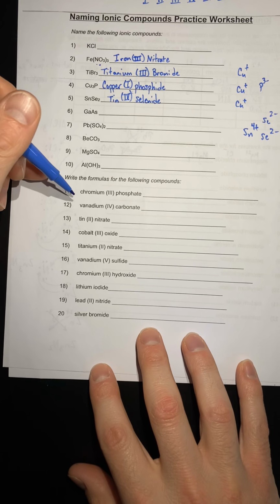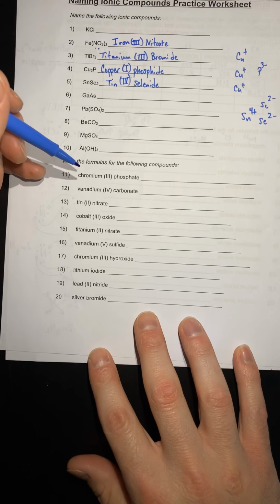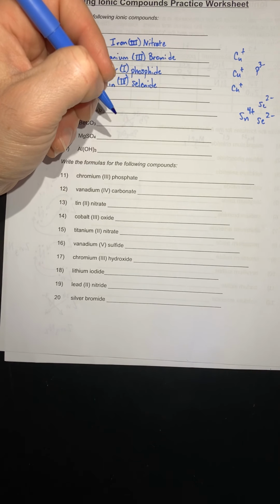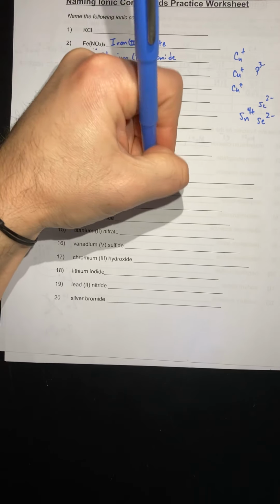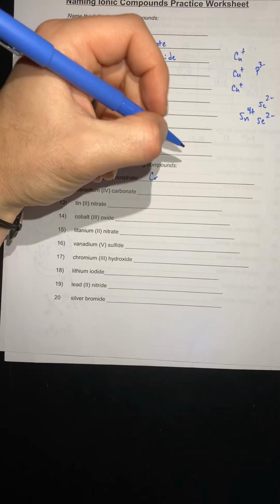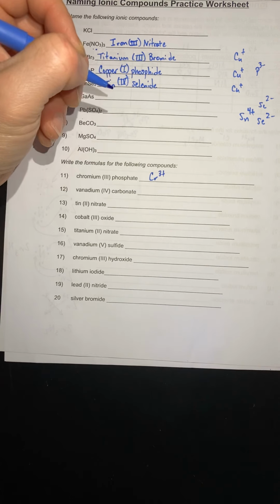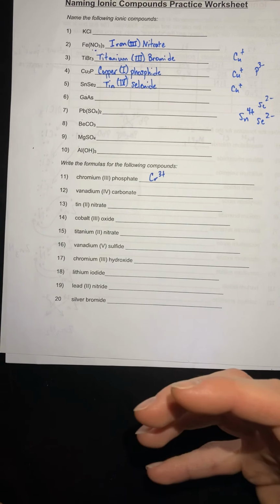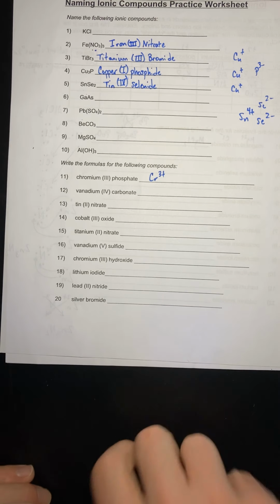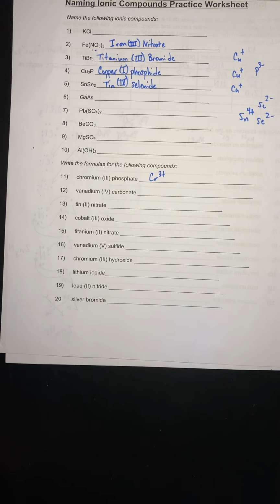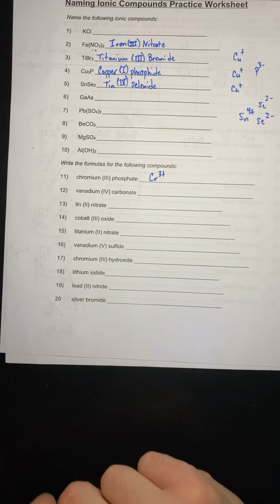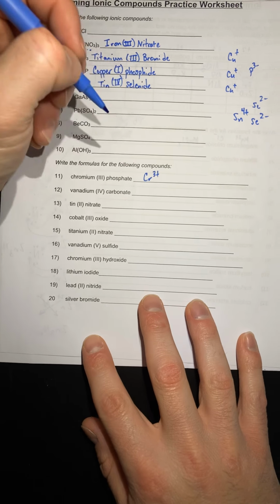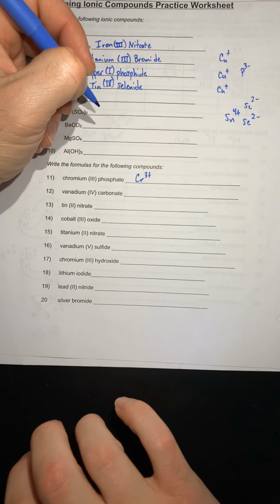So this first one right here, number 11, you have chromium 3 phosphate. All right. Chromium is what? What's the symbol? Cr. And if it's chromium 3, that means a positive 3 charge. Okay? Now, I always have people that look at that 3 and they're like, oh, well, there's 3 chromiums. That's not true. The Roman numeral is the charge. It doesn't tell you how many. Okay? So chromium 3, Cr 3 plus, and then what is phosphate?